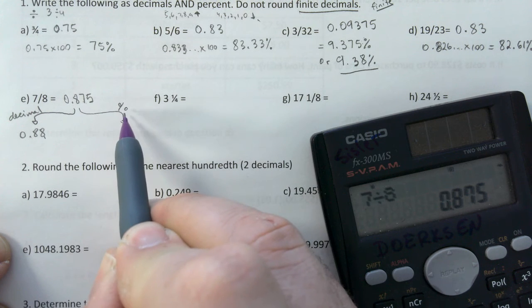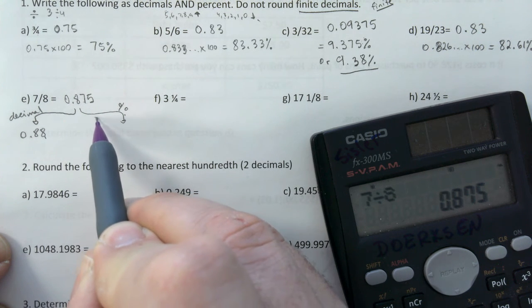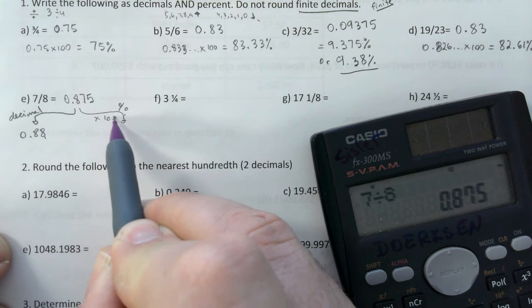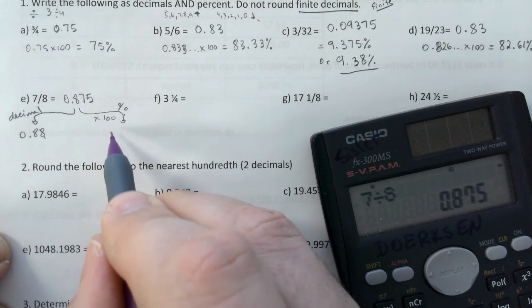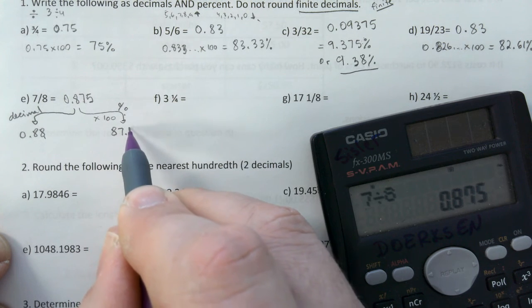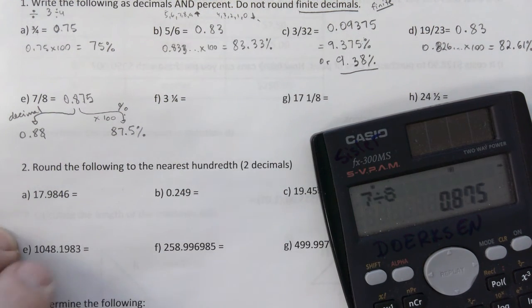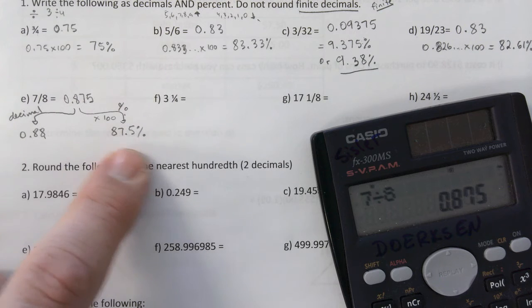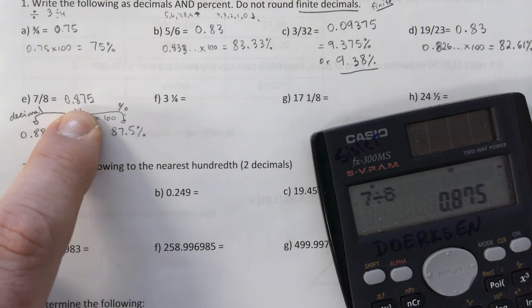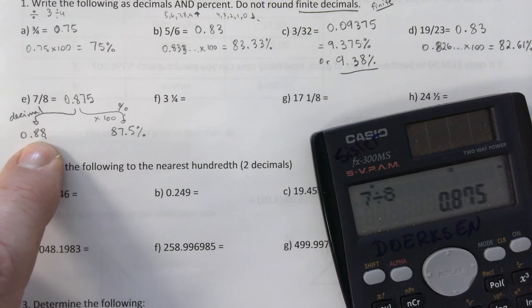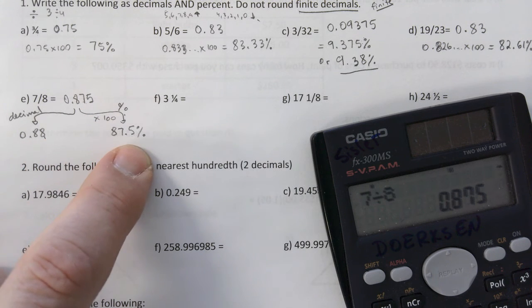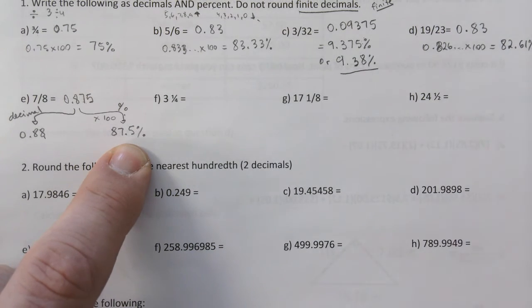If this would be a percent, we would have to multiply this by 100, and we get 87.5%. So that's how you have to think of it. You get something on your calculator, you round that to 2 decimals if you want it as a decimal. You multiply that by 100 and then round, if necessary.